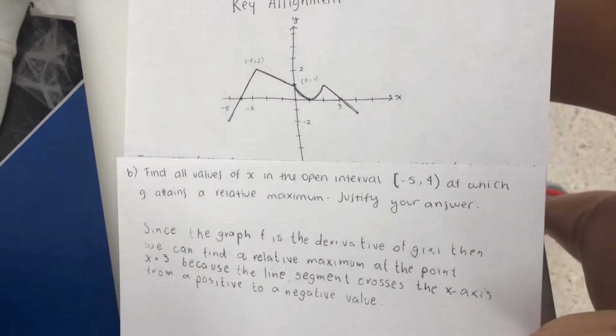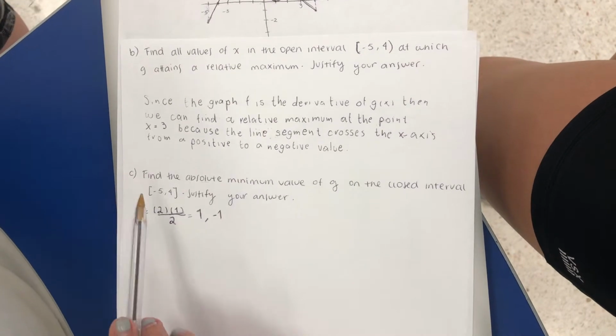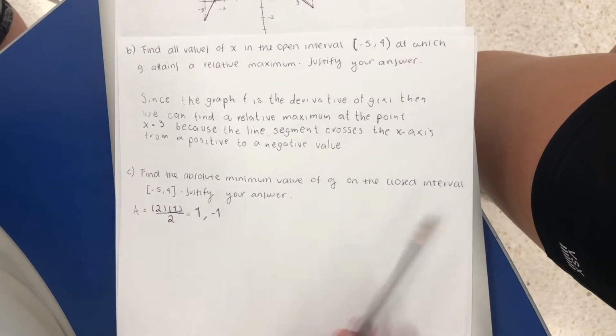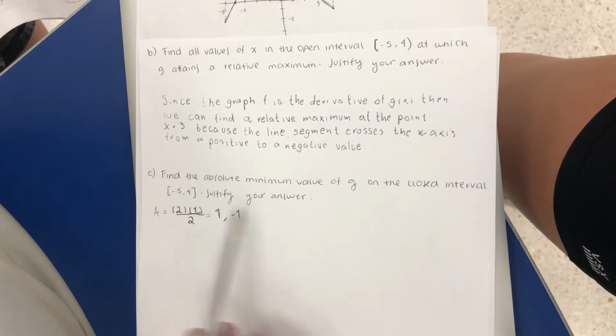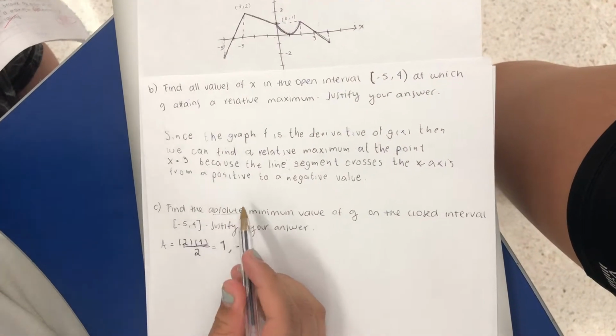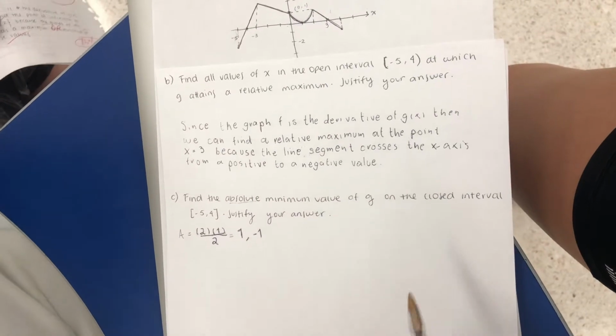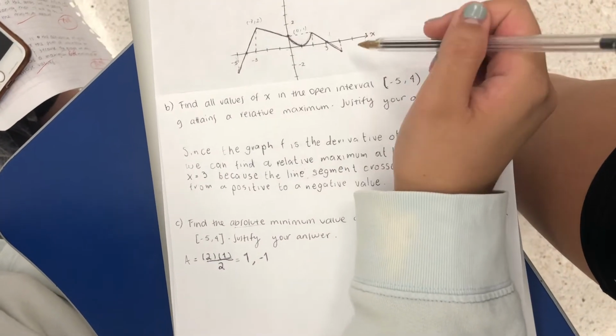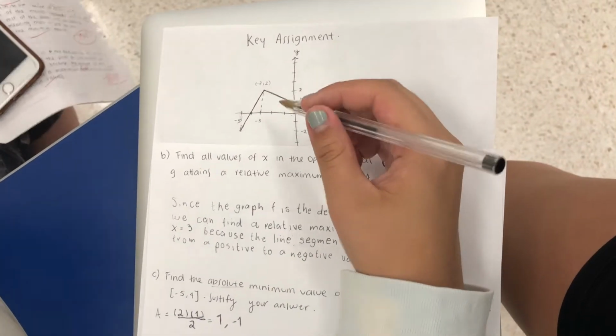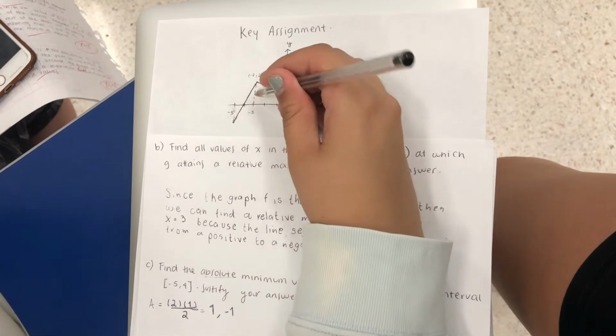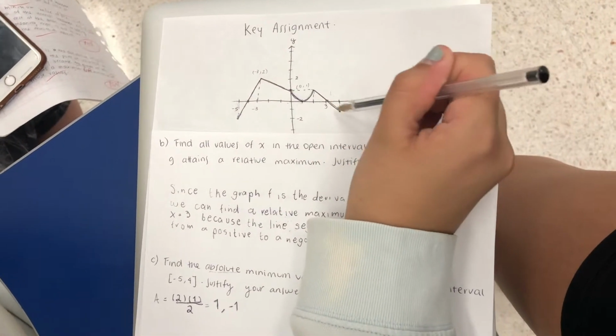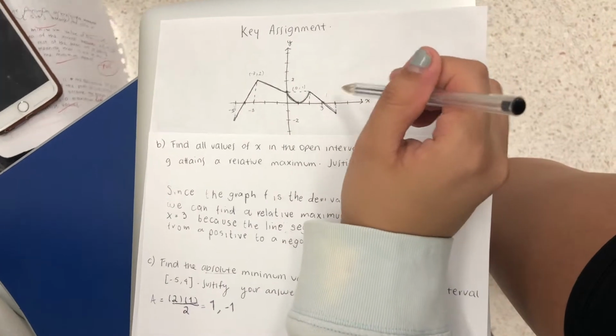And that's it. Question C says, find the absolute minimum value of g in the closed interval -5 and 4. Then justify your answer. So we have to see that we are asked about the absolute minimum, not just the relative one. So we need to do a sum of areas here because we're talking about integrals. So it will be easier to just get the areas of the figures that we have in this graph and then check which one is the smallest one.